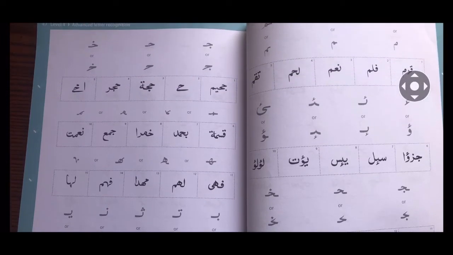May Allah subhanahu wa ta'ala accept the learning of our children, make it easy for them, enable them to understand the different shapes and forms of how the letters of the Arabic alphabet can be written.